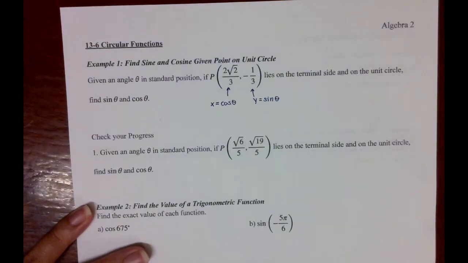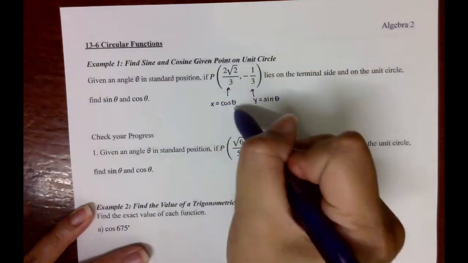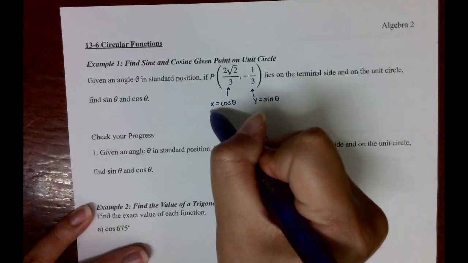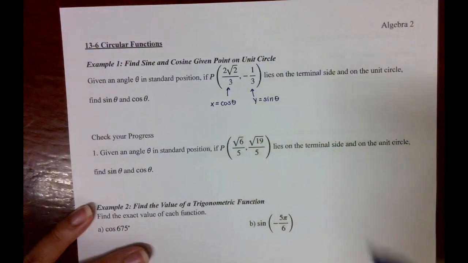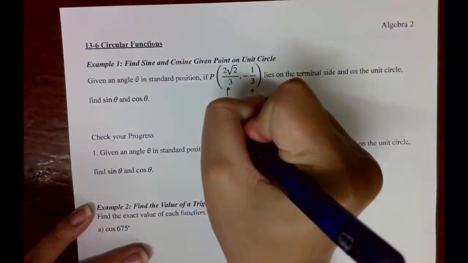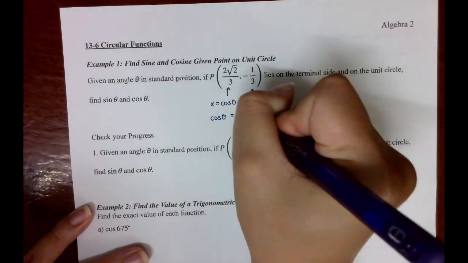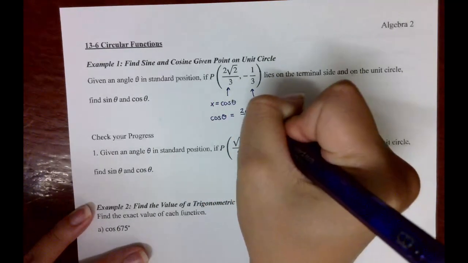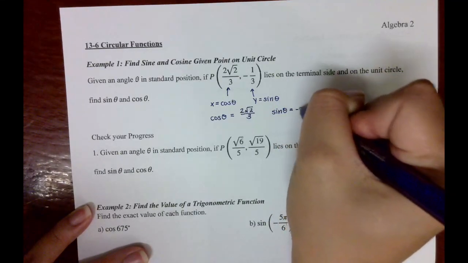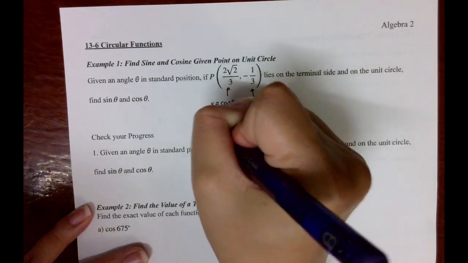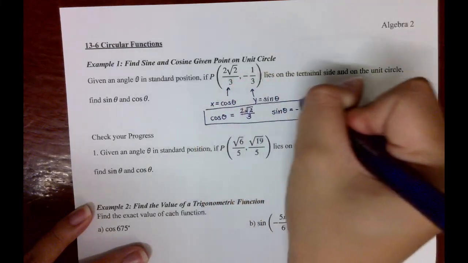If not, we're going to have to use what we've learned previously, where cosine theta is x over r and sine theta is y over r, which makes sense. The reason it's just x on the unit circle is that r equals 1. So cosine theta here is 2 square root of 2 over 3, and sine theta is negative 1/3. And there you go. Nice and simple.